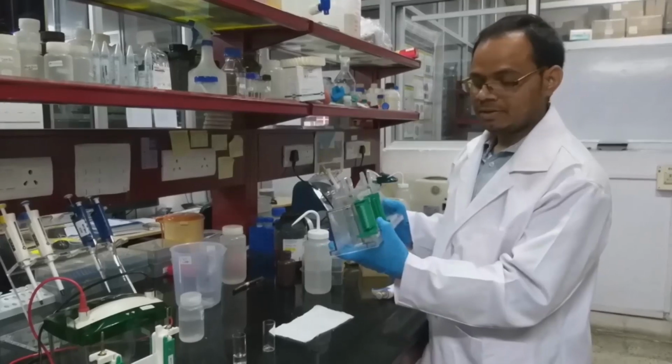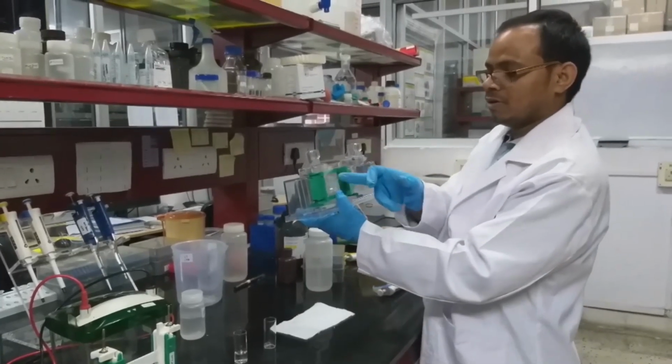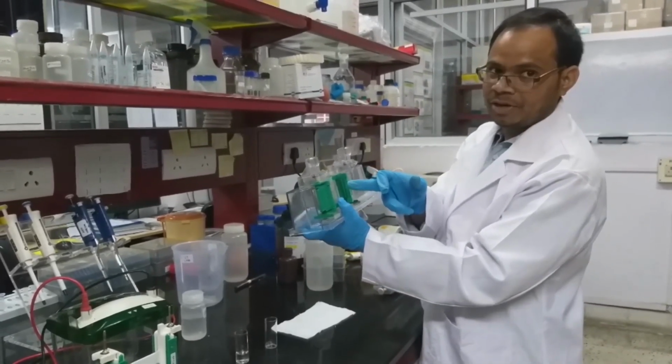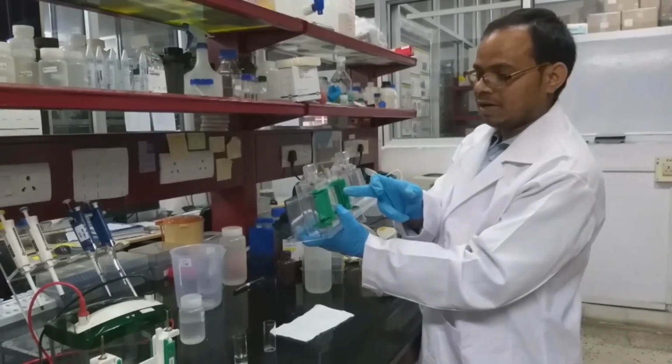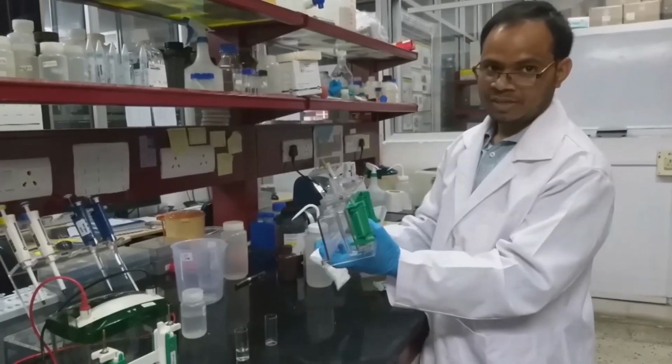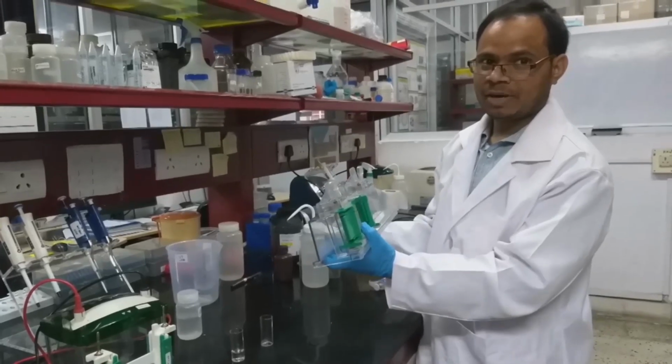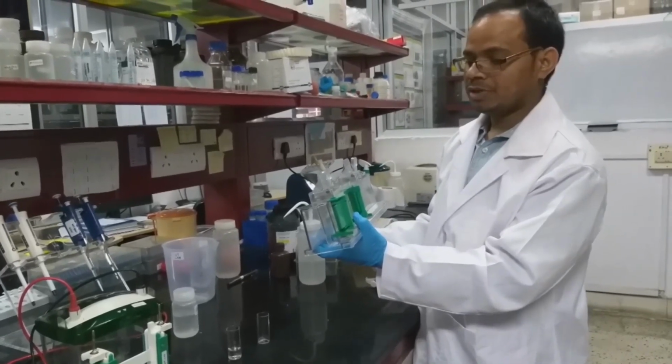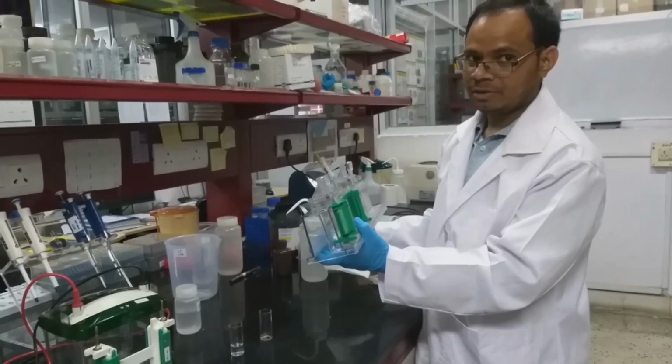It is solidified. Now we have to remove the overlay layer. Like we have used water, so no need to remove. If you are using isopropanol or butanol, you have to remove that and wash with water.